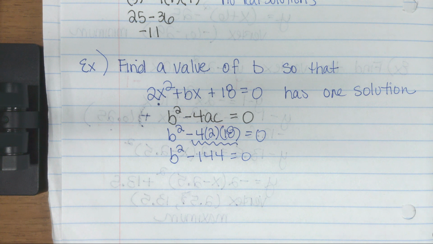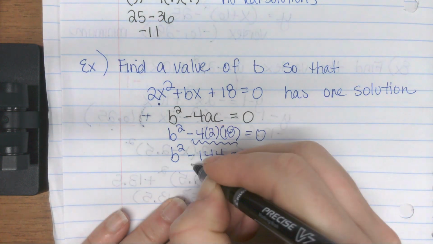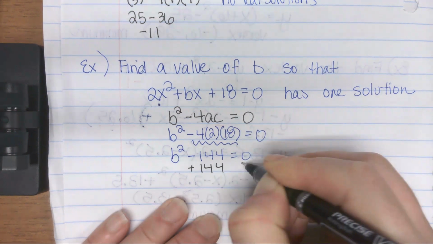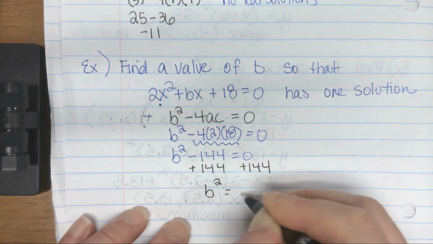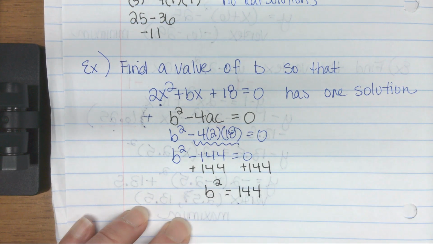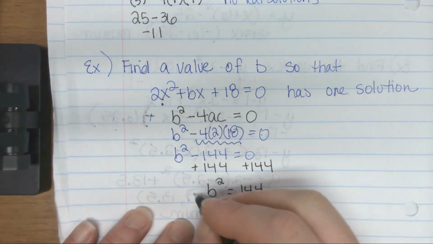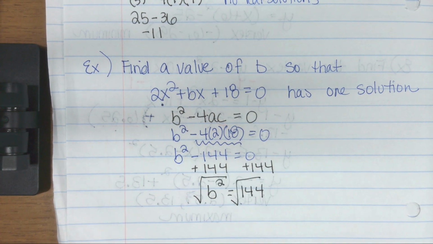Okay. What's another way you could do it? Could I move the 144 and take the square root of both sides if I wanted to? Yeah? I'll show that way just in case you didn't see it and you need a way. We could just take the square root of 144. Don't forget the something. I've been saying it all last week.